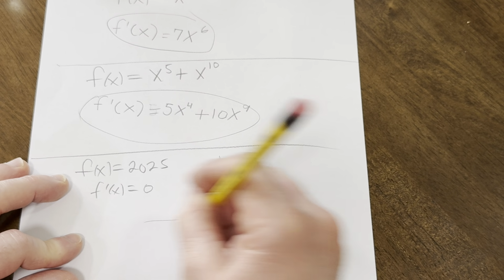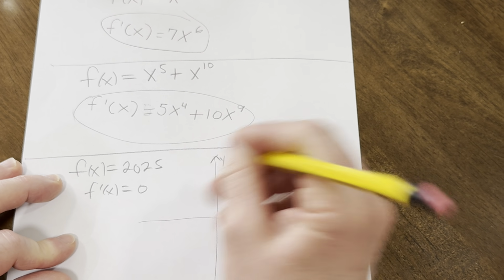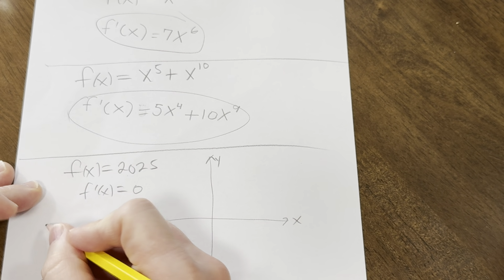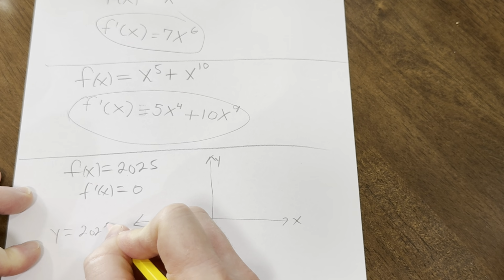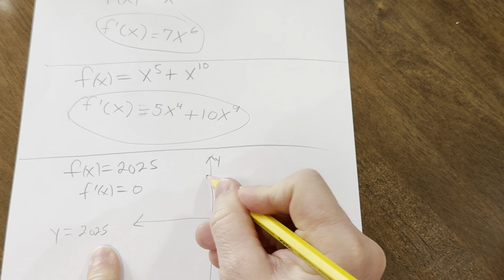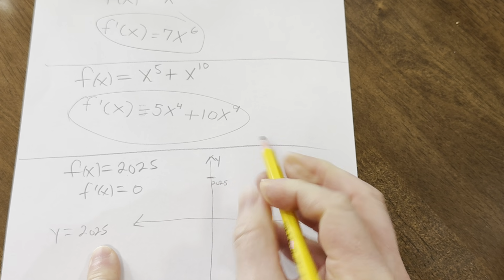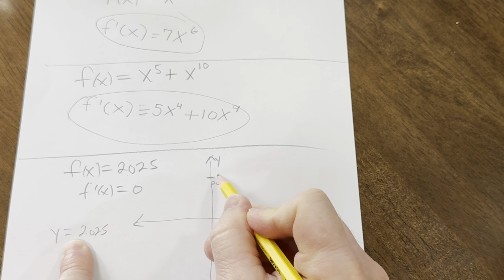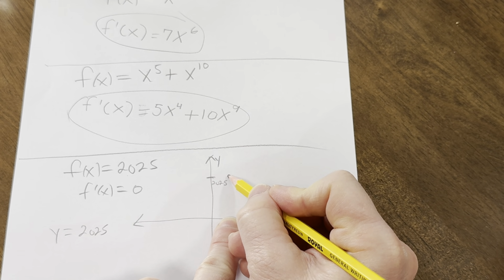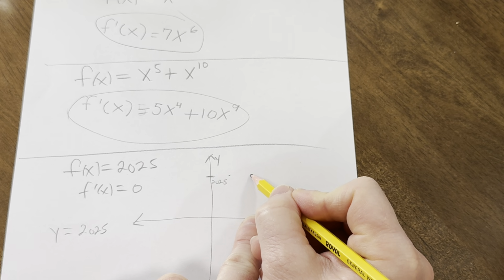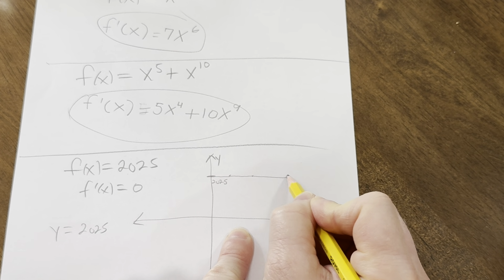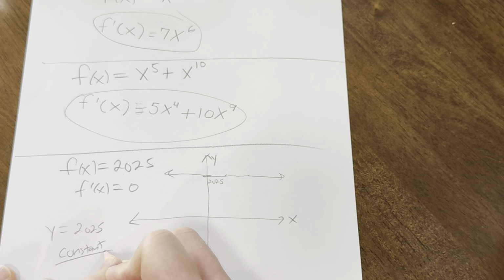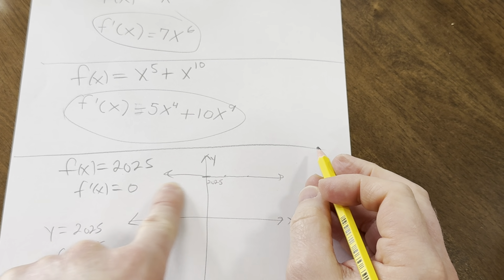So if you were to graph this, this is called the x-axis. This is called the y-axis. If you were to graph this function, in a graph, y is the same thing as f of x. So if you go all the way up to 2025, which is maybe here, that's the y value. But there's no x value, so x can be anything. If I pick x here, it's just going to be this y value. For all the x's, it's always the same. This is called a constant function because it never changes. So it's always 2025. So it's just a horizontal line.